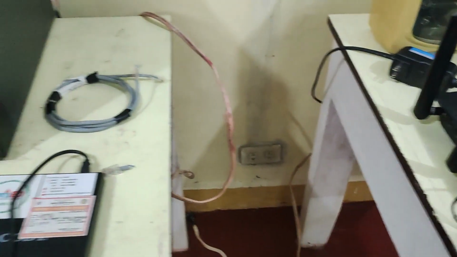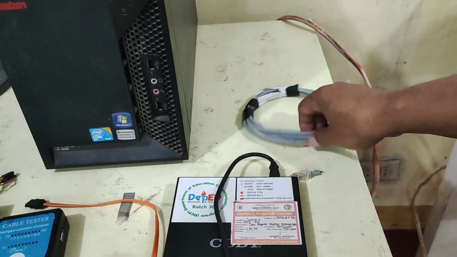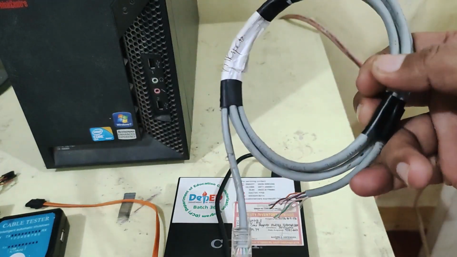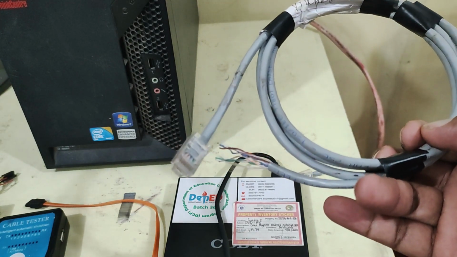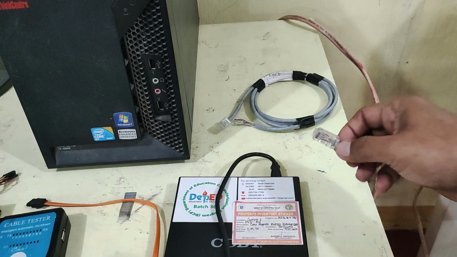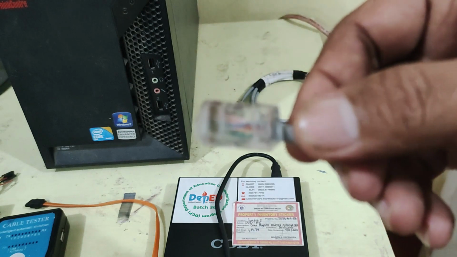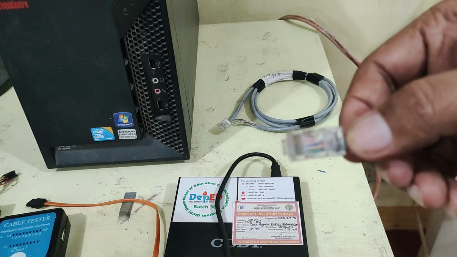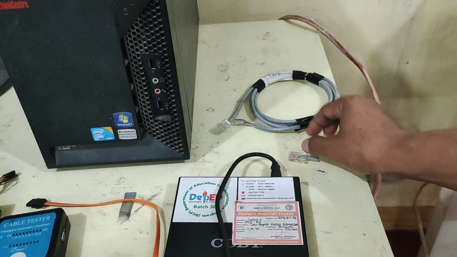Then we have this one, the LAN cable. This is where you will connect your laptop to the internet using wire. This is the RJ45. It's used to make a connection between the computer and the internet. Okay? So, like this.